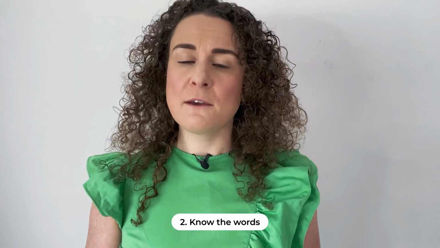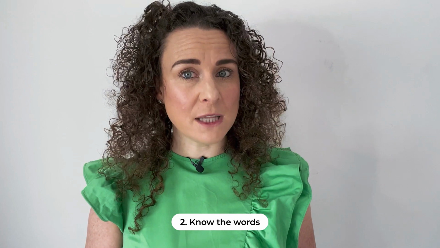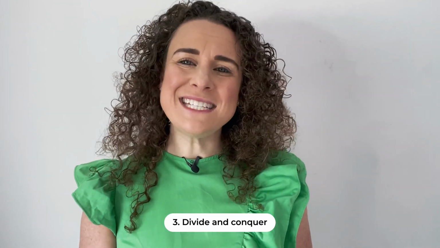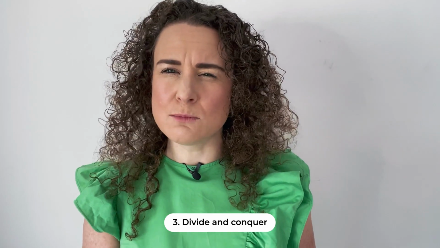Know the words. Familiarize yourself with the vocabulary hidden within each tongue twister. This not only helps with memorization, but also ensures smoother pronunciation. Divide and conquer. Break down each tongue twister into smaller chunks so you can really focus on perfecting the pronunciation of individual words and letters before tackling the whole phrase.